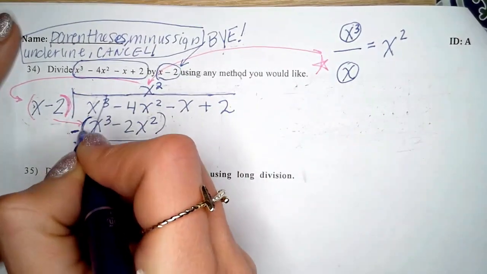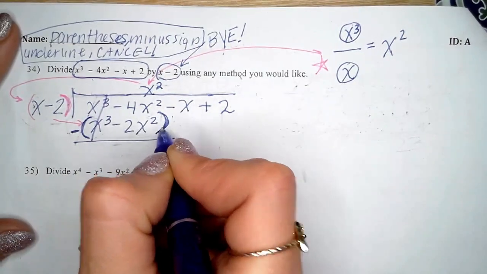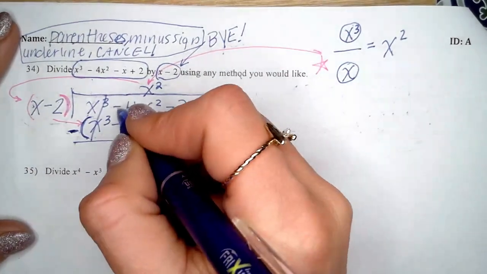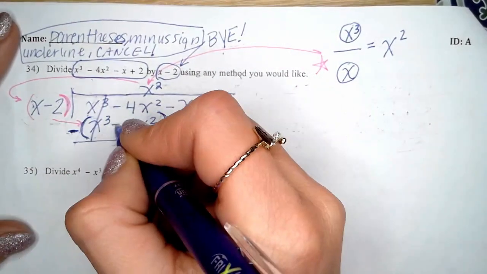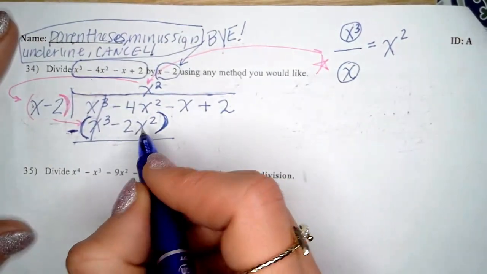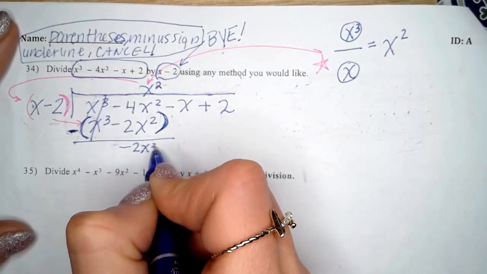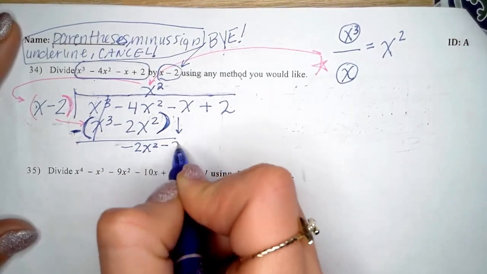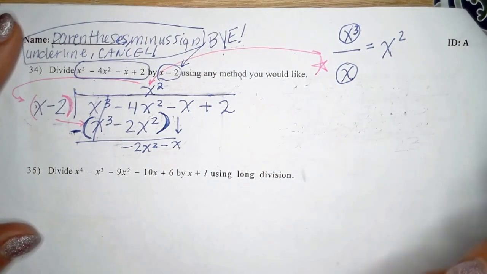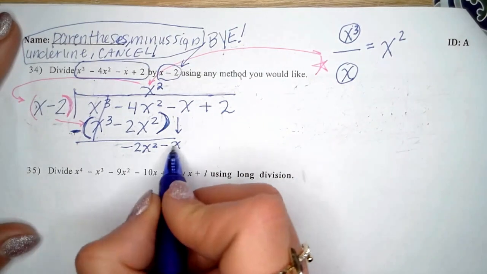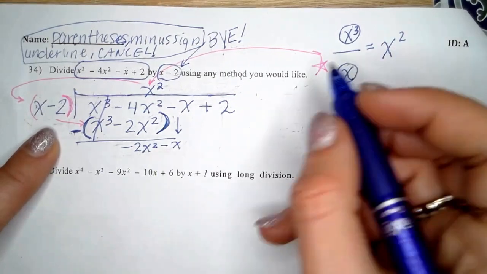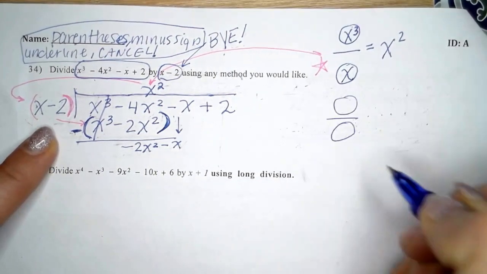Why are the parentheses here? To remind us what? To do what? Distribute. Good. So this is what I have left to do. What's negative 4x squared? What's minus negative mean? Negative 4x squared plus 2x squared. What do we get? Negative 2x squared. Bring down the minus x next. Now what do I do? Say it again. We only do one more term because you're dividing by 2 terms. So you're really going to focus on 2 things at a time. Okay? So now I'm going to draw another little division symbol over here. Now who do I divide?